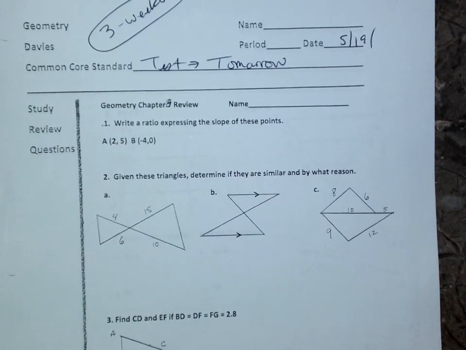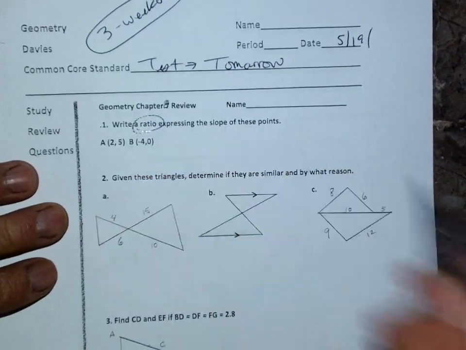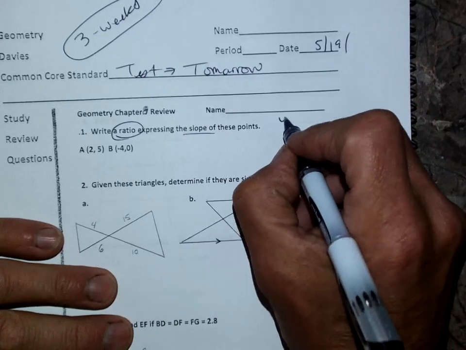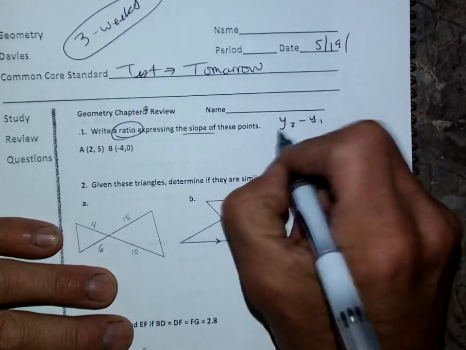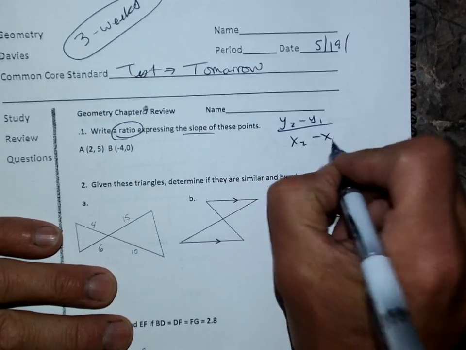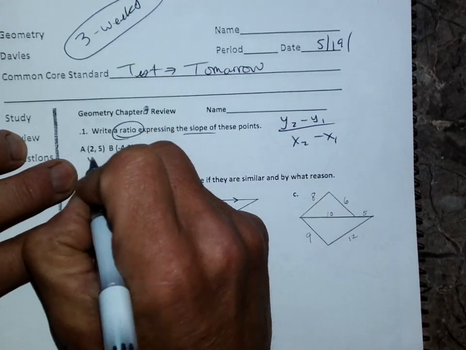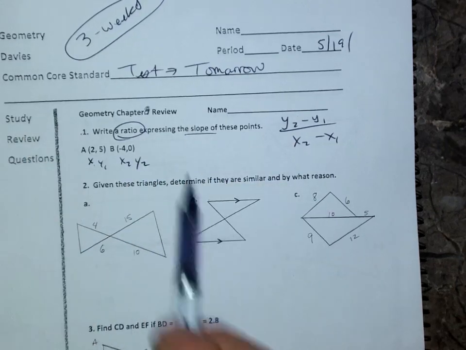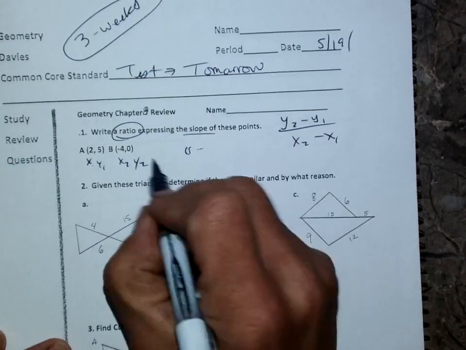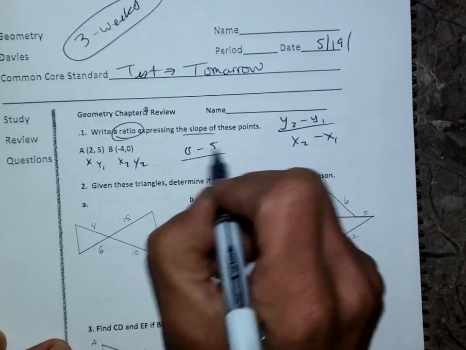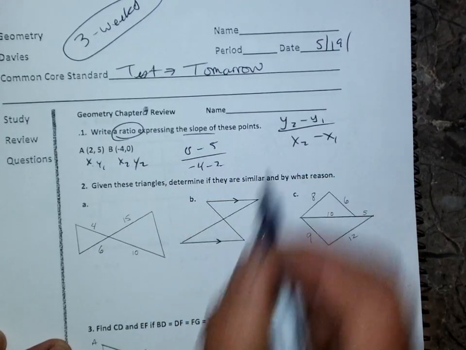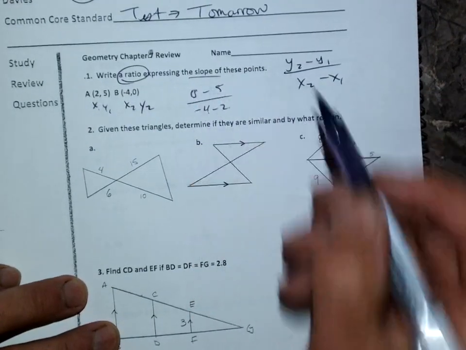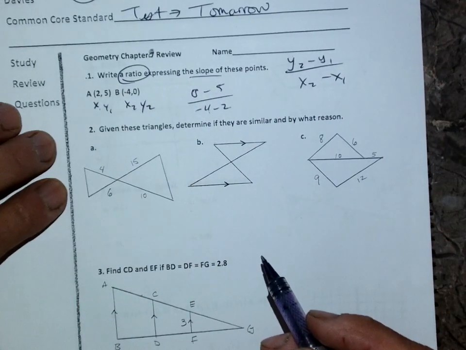So number 1, write the ratio. Ratio is a fraction. Slope. Okay, slope's easy. We know that to find the slope, the formula is y2 minus y1 over x2 minus x1. Here is x1, y1, x2, y2, and I'm just going to take 0 minus 5 over negative 4 minus 2, and simplify that and give me the answer. Okay, that's a 0.